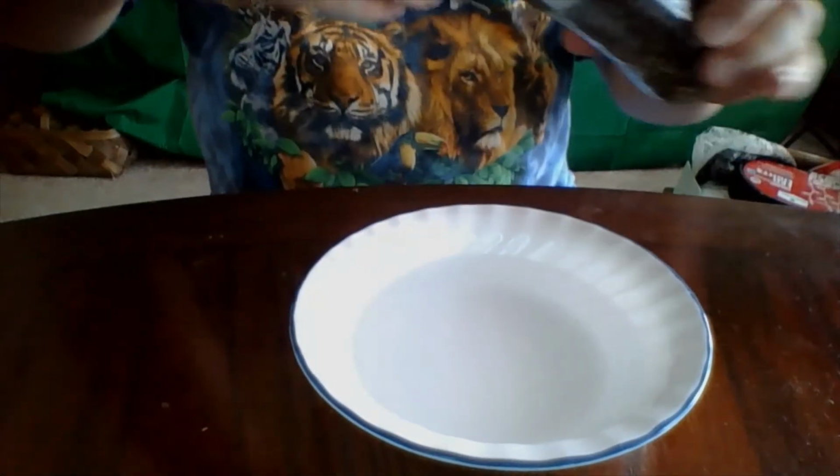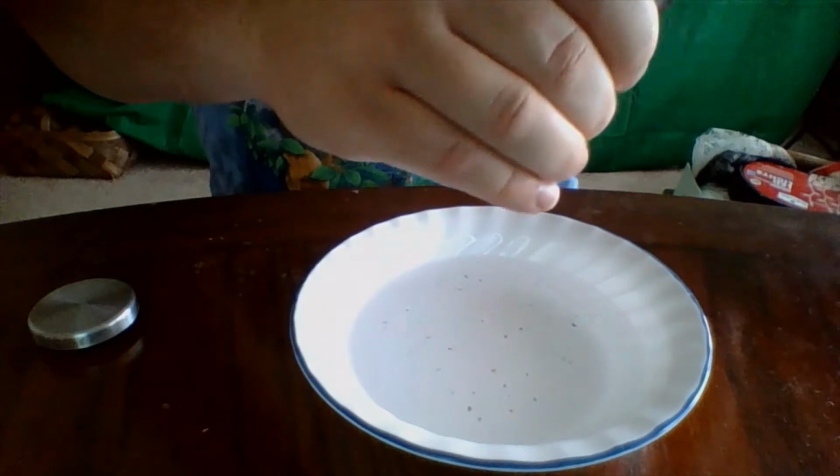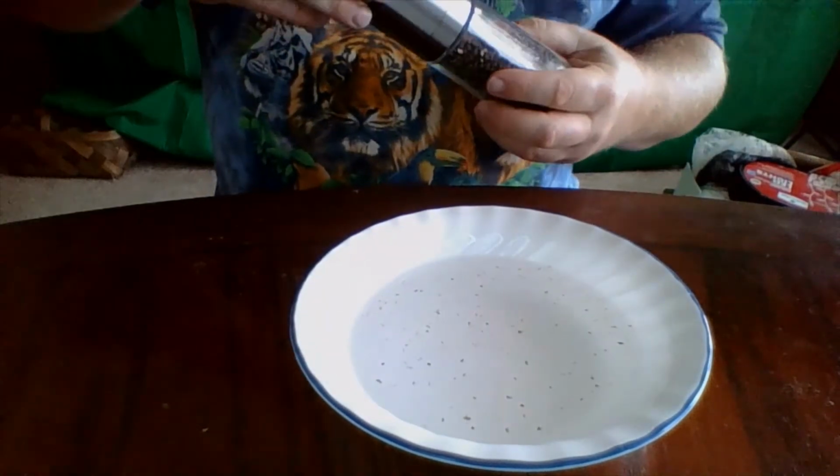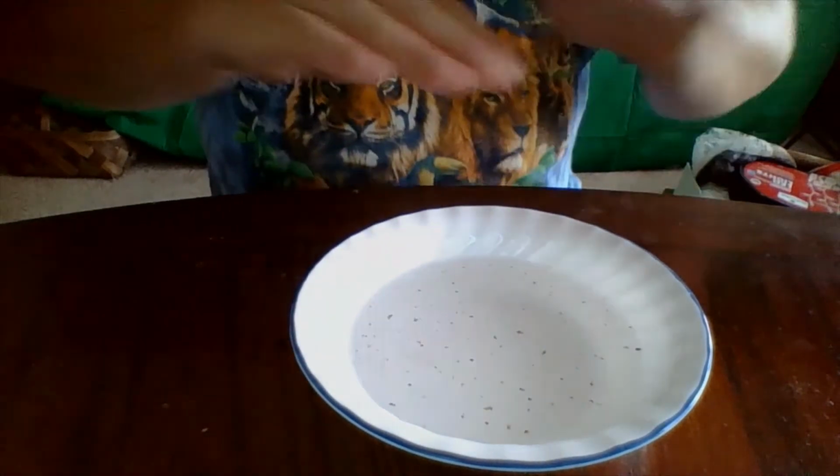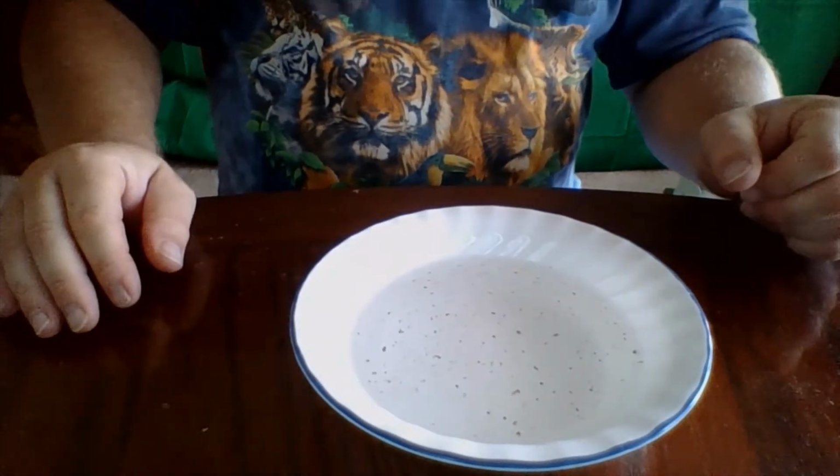All right, here's my next one. And for this one, I also have a practical application, but I'm going to take some ordinary pepper. This is just a cereal bowl right here, and this is ordinary black pepper. I'm going to put some on here, and I don't know if you could see it on the camera, but it is floating right across the top of the surface of the water.